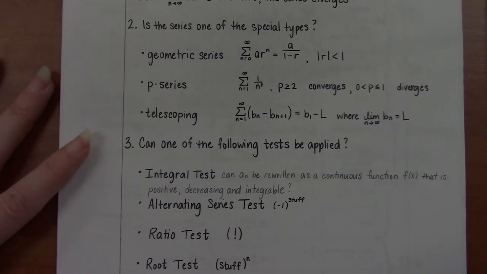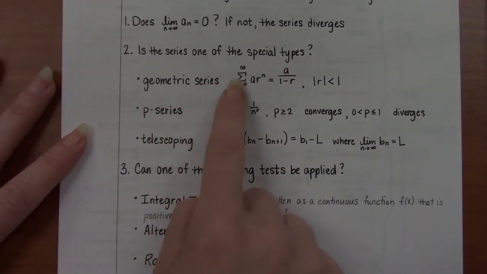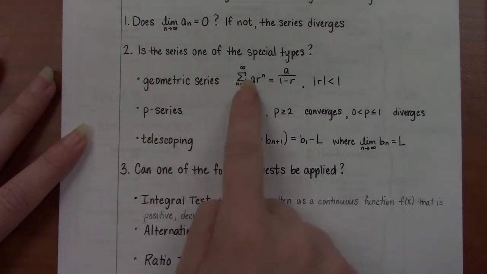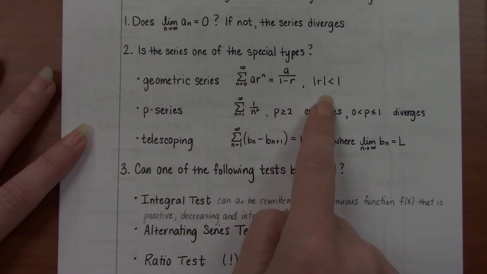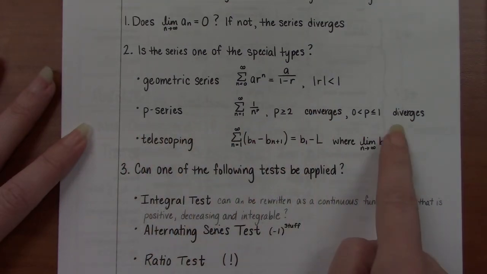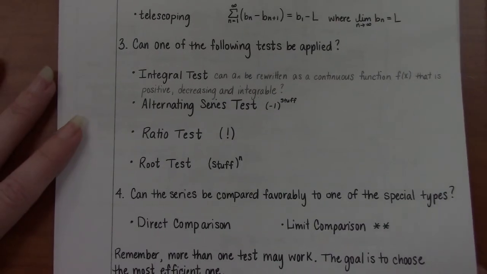So then it says, well, is the series one of the special types? And remember, you might have to rearrange it to get it into this form, right? So if you recognize the geometric, that's the condition on convergence. If it's a p-series, right, these are the conditions on convergence and divergence. And if it's telescoping, this is how we test, right? If those don't work, can we use one of the following tests?